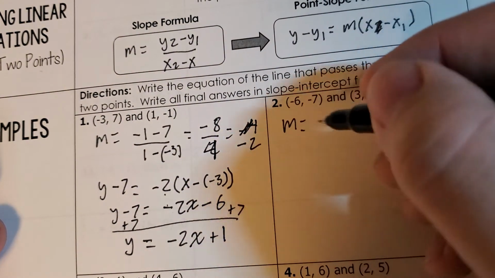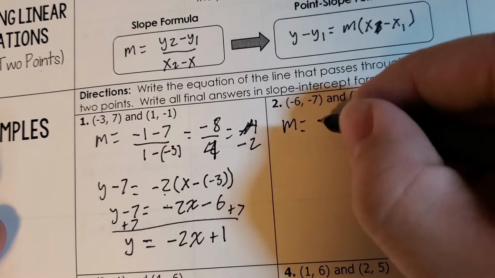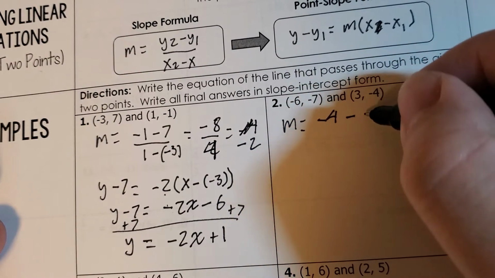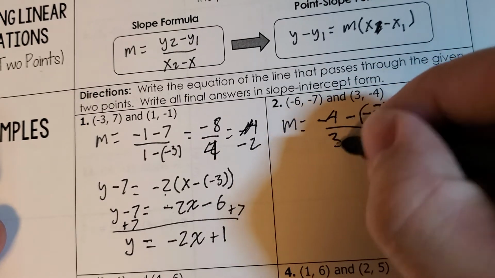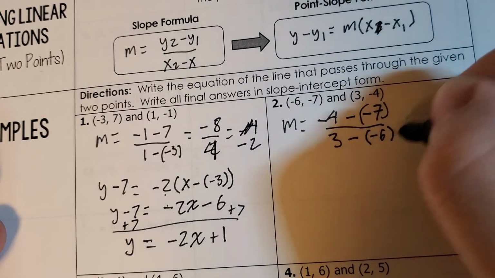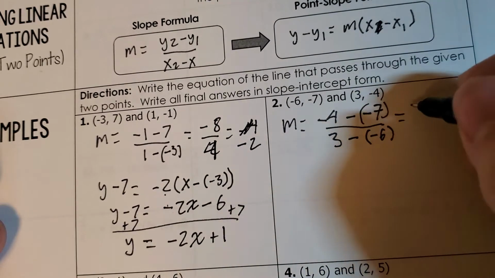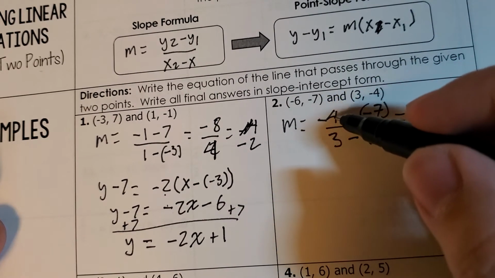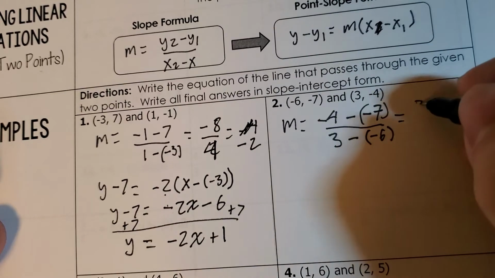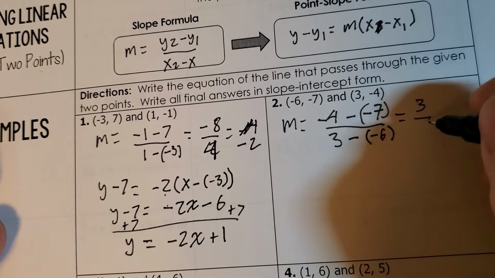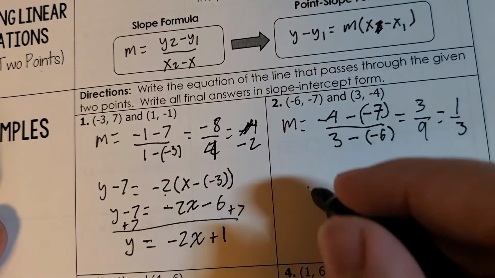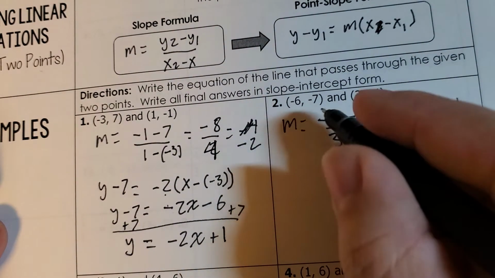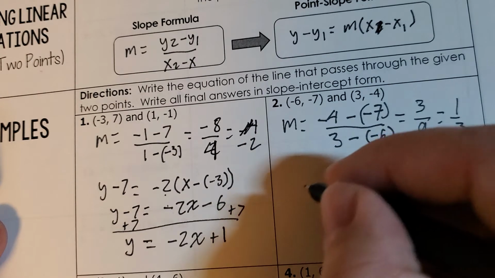Okay, and then let's do this one here as well, just to make sure we have another example. So m equals y2 minus y1 over x2 minus x1. In this case, if we put this all together, -4 plus 7 is 3, 3 plus 6 is 9, so we get a slope of 1/3. Remember, we wanted lowest terms. Now that we have a slope, we're going to use our point. We'll just use the first one because it's there.